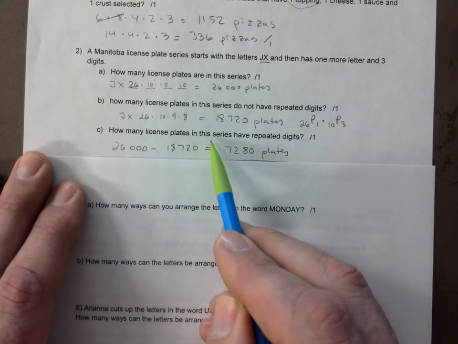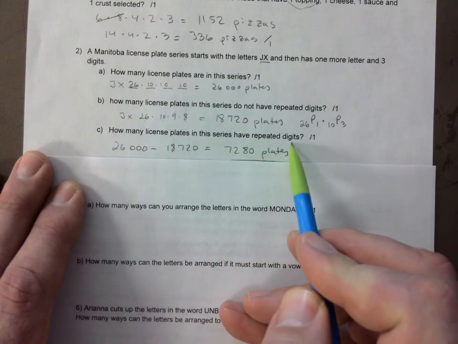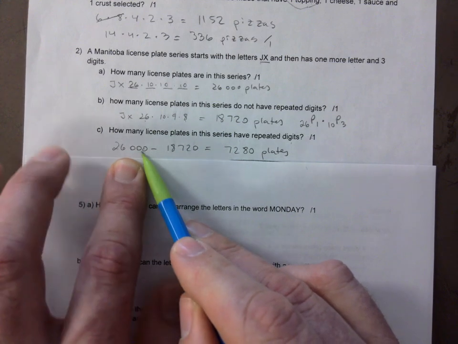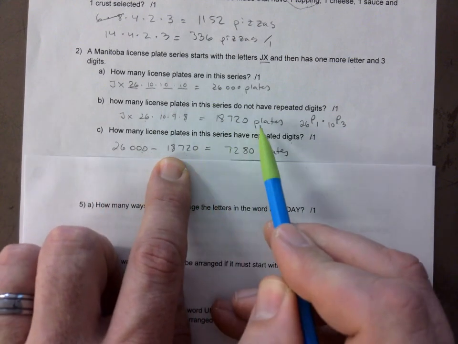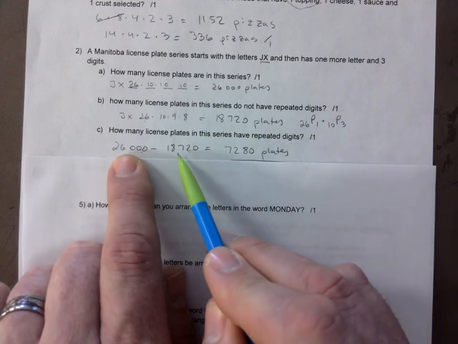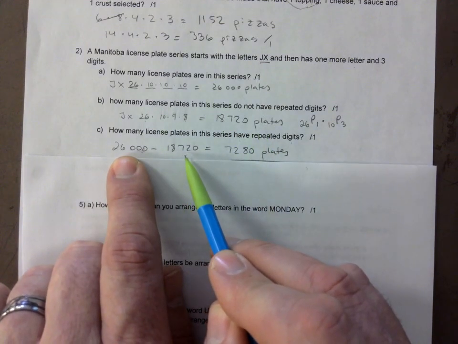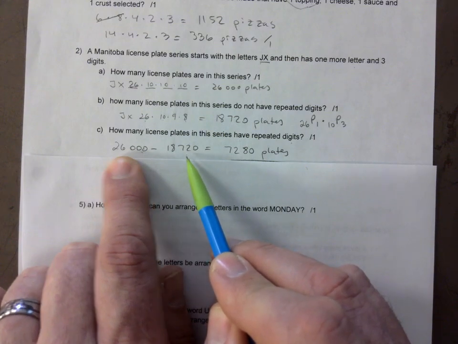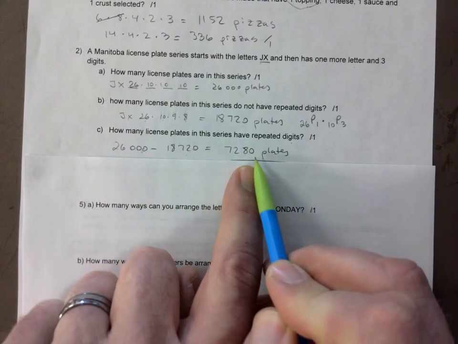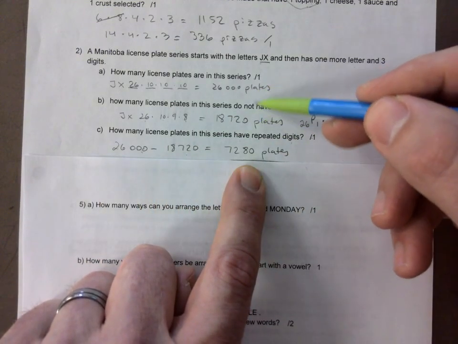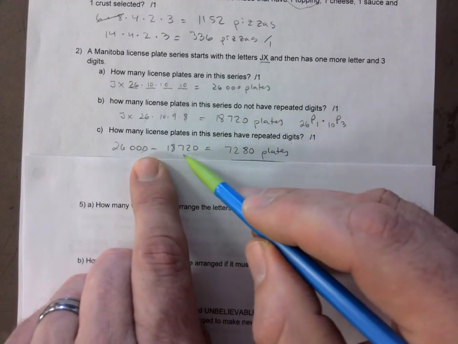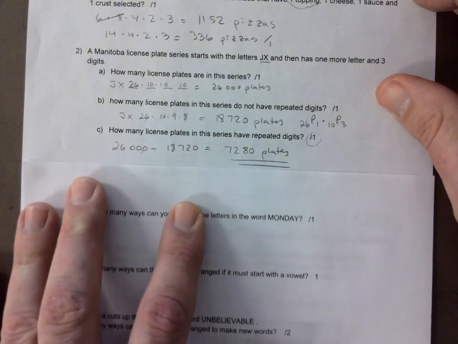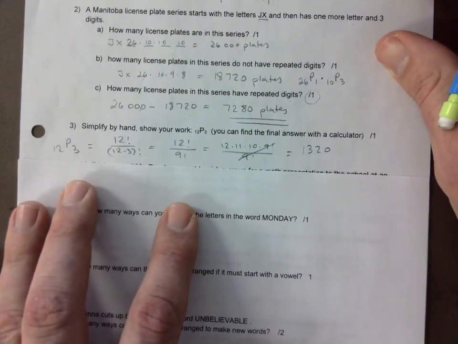How many license plates in the series have repeated digits? So here's where you want to take the total and subtract the ones that have no repeats. Okay, this is quite classic on the exam. So you subtract it to get your plates. And obviously if you got these wrong up here, but I see you subtract them, you still get the mark for C. Okay. Let's keep going.